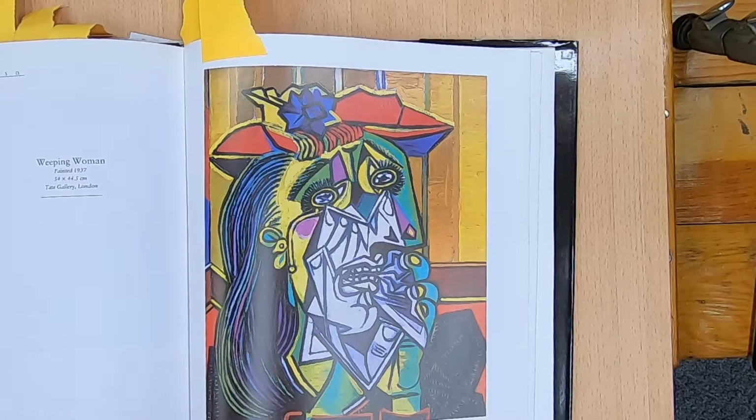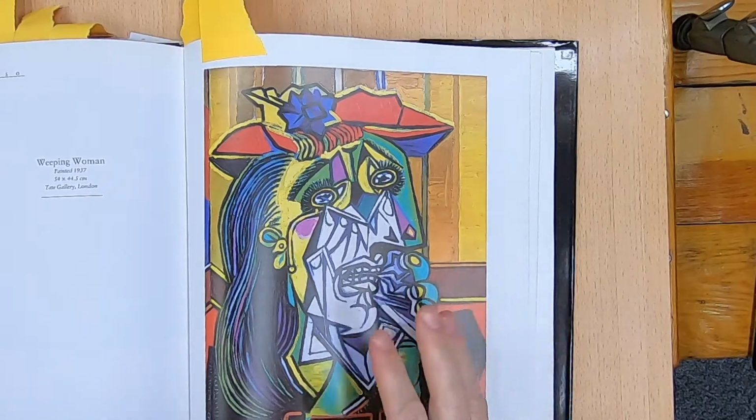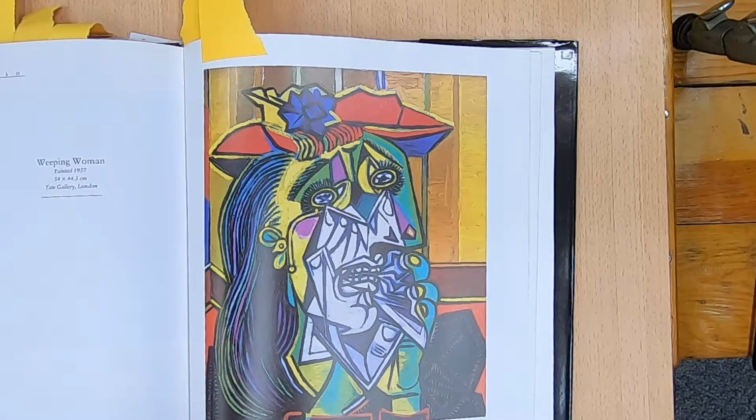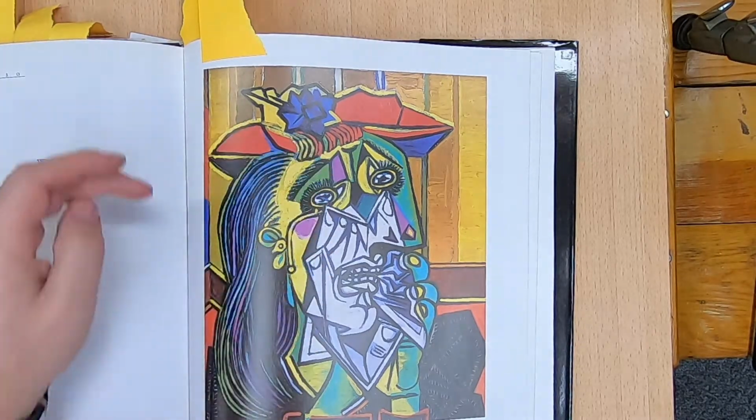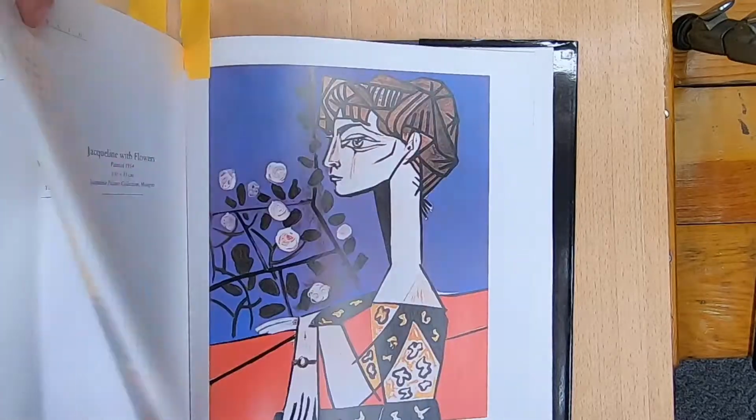And this is The Weeping Woman. This is at the Tate in London. Again, you can see multiple different viewpoints from the same forward face, with things that go from the side. Again, very angular. The colors in this particular one are very bright, but again, one color is isolated to each individual section.